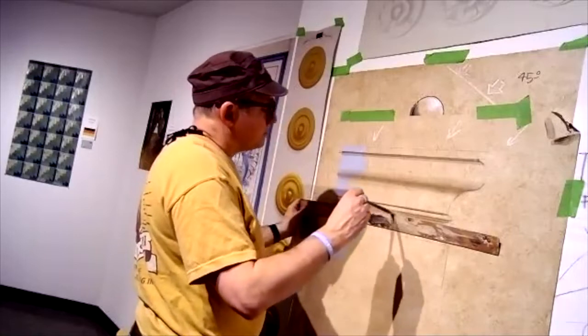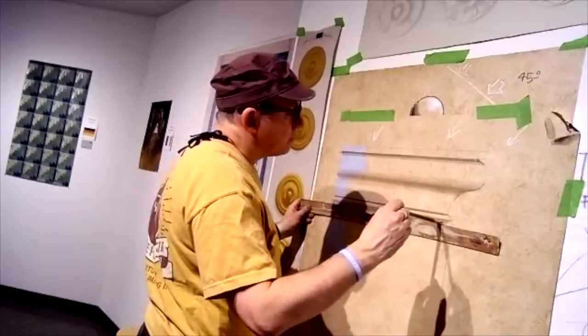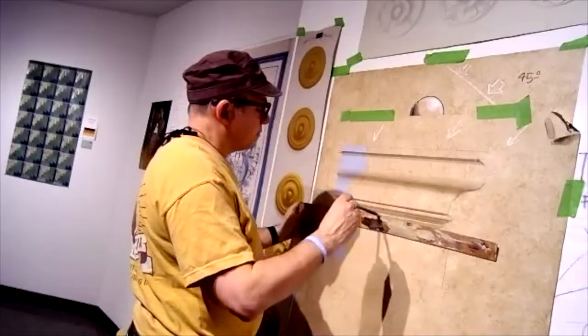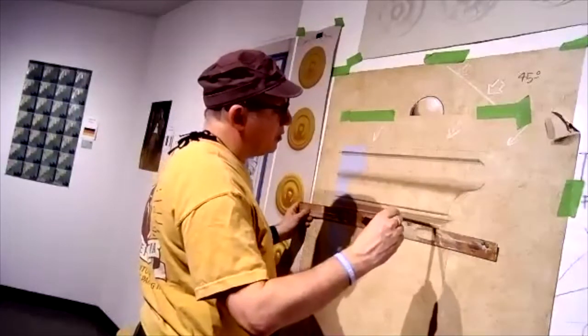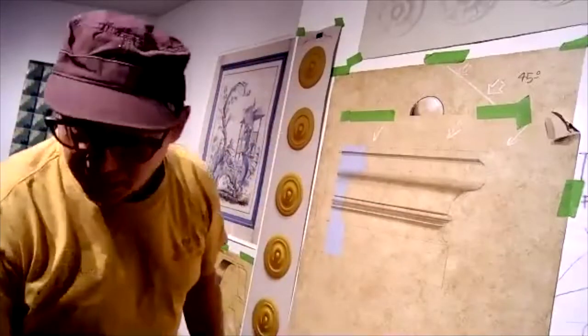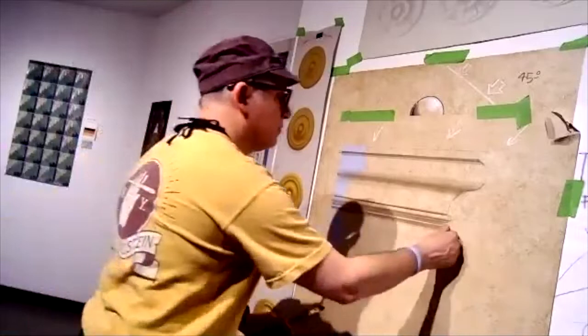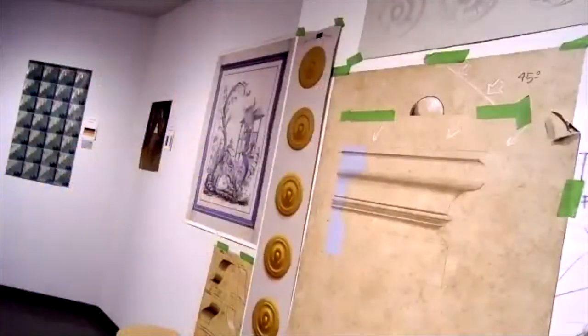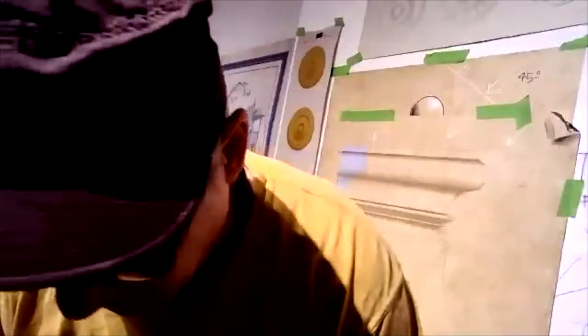There we go. And then every time I go, I get a lot more definition. So this is really popping. So I'm gonna throw some highlight now, and that'll be it. And then I'll do the super accent, but I'll wait till I have my highlights.